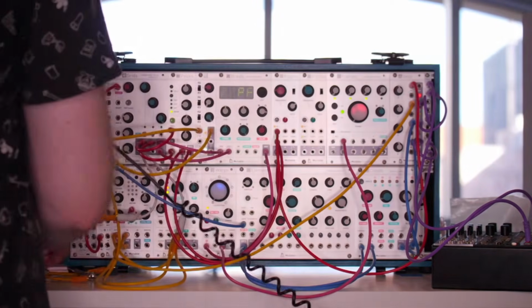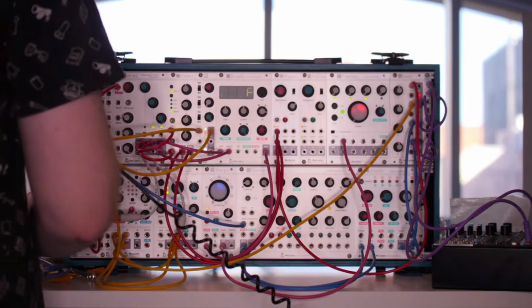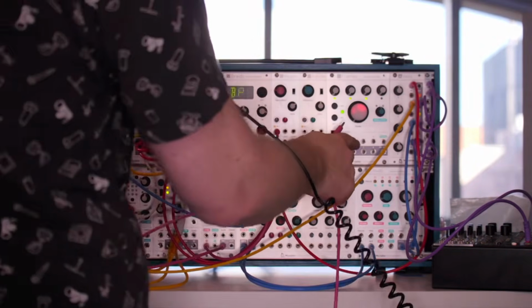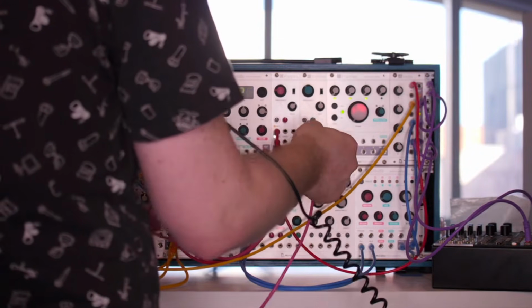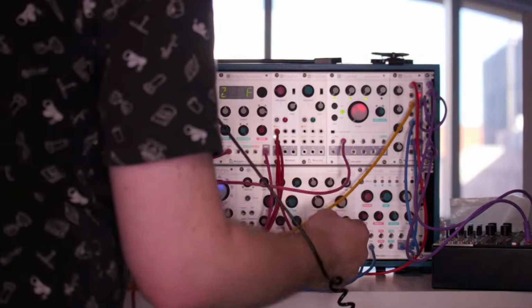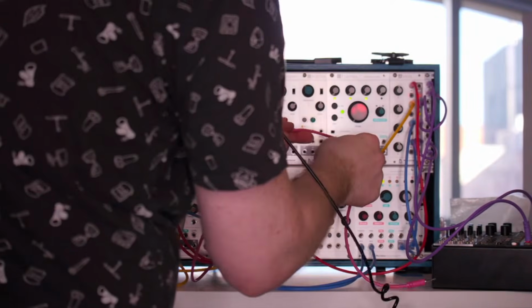Okay, 2 things we need to do is we're hearing Clouds okay, but I think we need to trigger it. And we're also not mixing in our hi-hats yet. So let's make sure we are doing that as well.